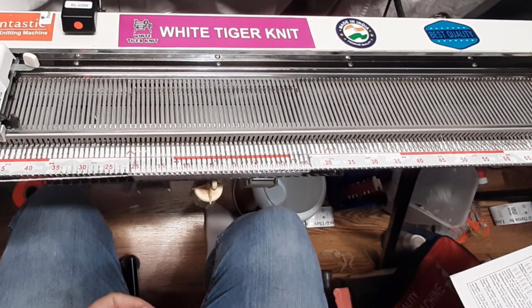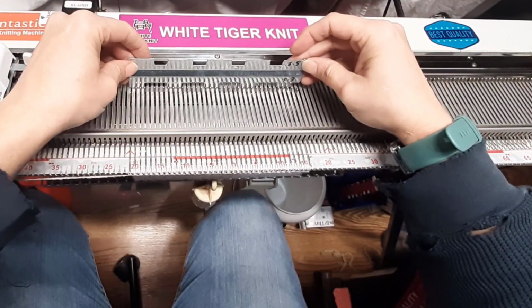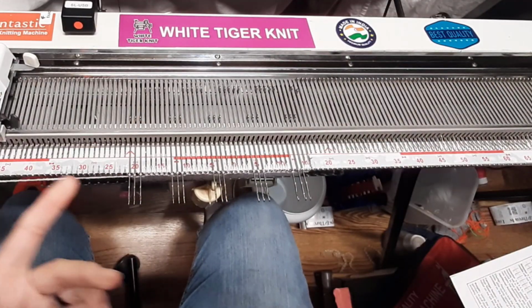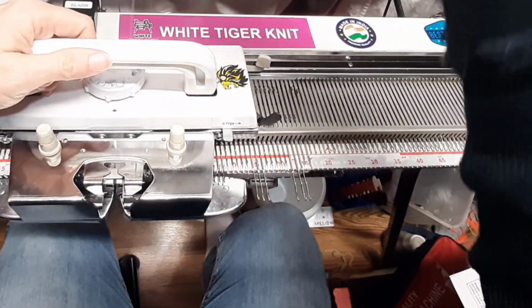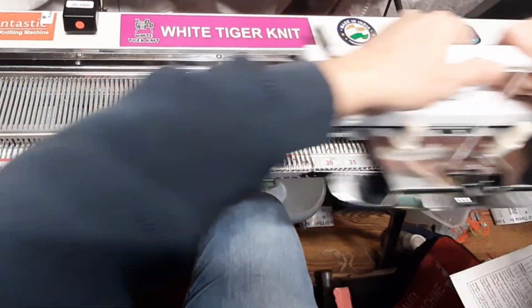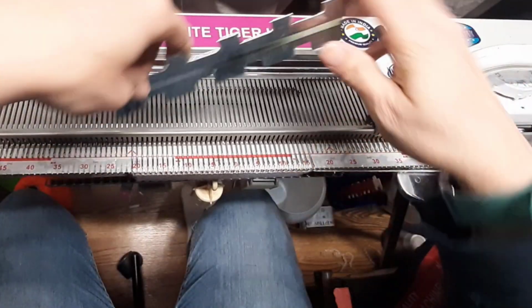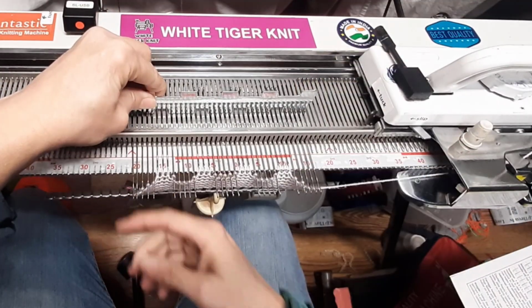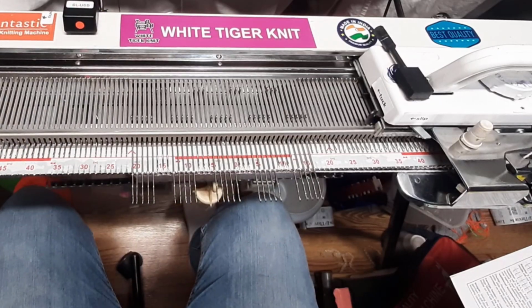Now, this is 5 by 3. And yes, we have 5 in, 3 out. And this one should be 3 by 5. So 5 would be brought out and 3 would be back.